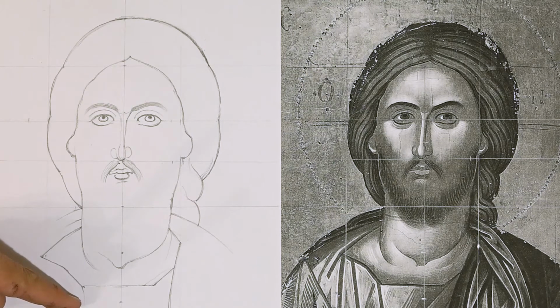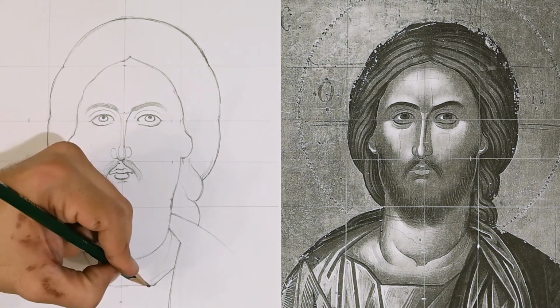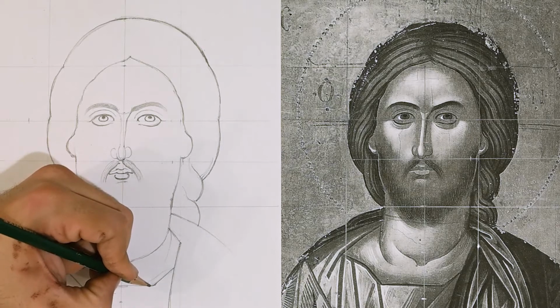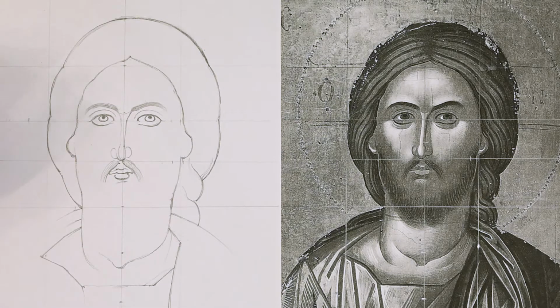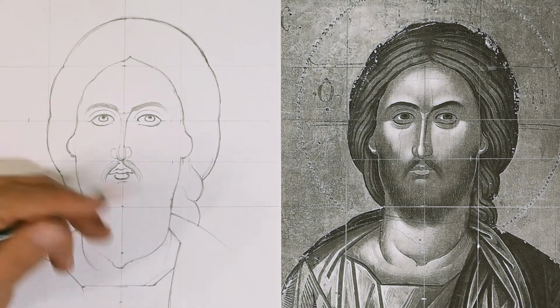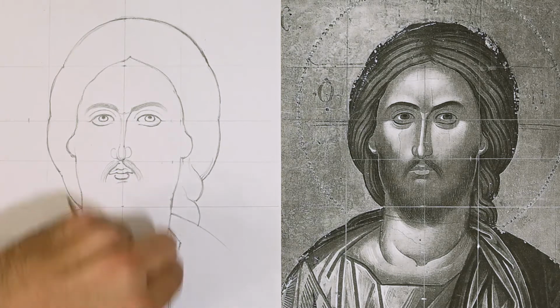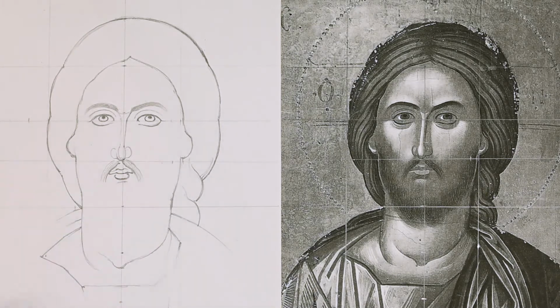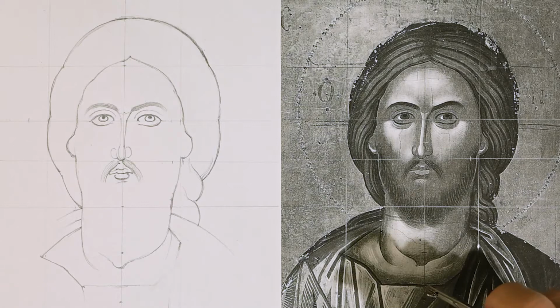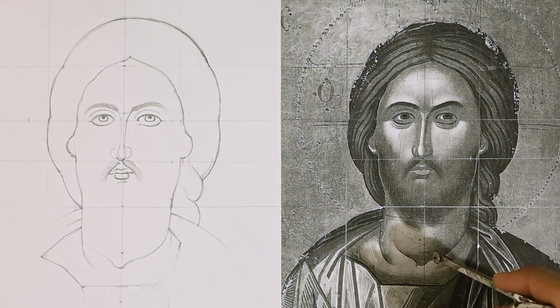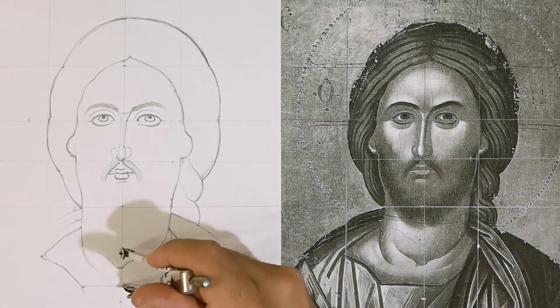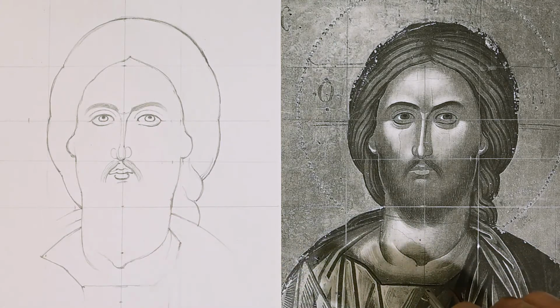So this is an exercise. This drawing method is an exercise on doing comparisons, and this is something that is the basis, I would say, for great iconography, and of course great painting, if you are interested in naturalistic painting as well.